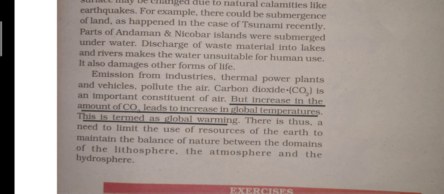So children, we have also polluted the air by releasing smoke and dirty gases from the industries, thermal power plants and vehicles. All these increase the level of carbon dioxide in the atmosphere. And children, if the level of CO2 or carbon dioxide increases, then the global temperatures will also increase. Global temperature means the overall temperature of earth will rise sharply if the level of CO2 keeps on increasing. And as a result what will happen? It will cause global warming.